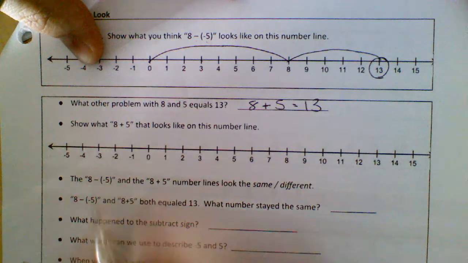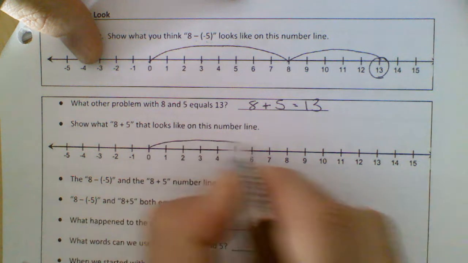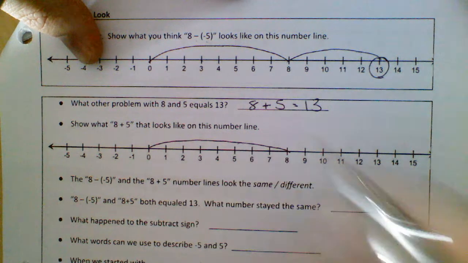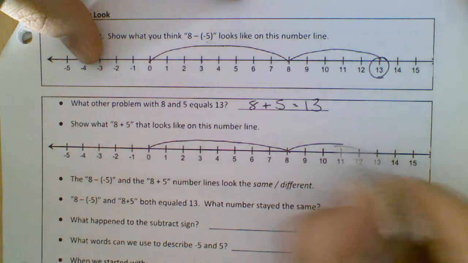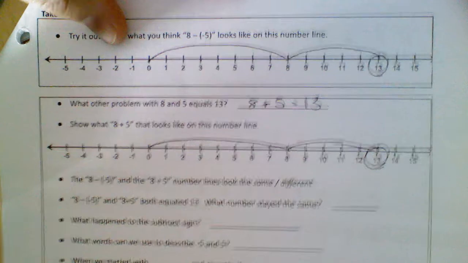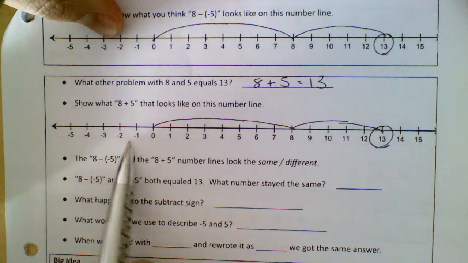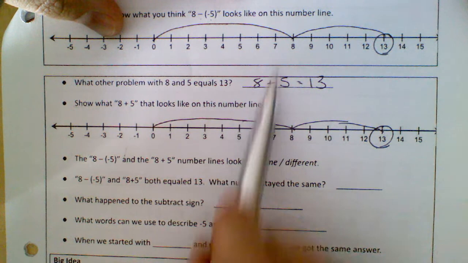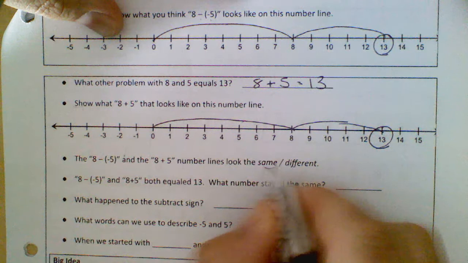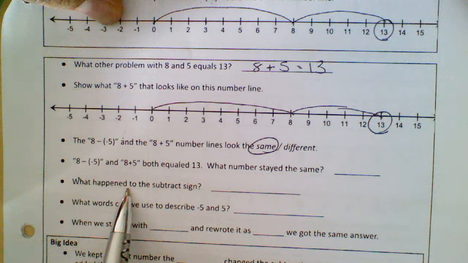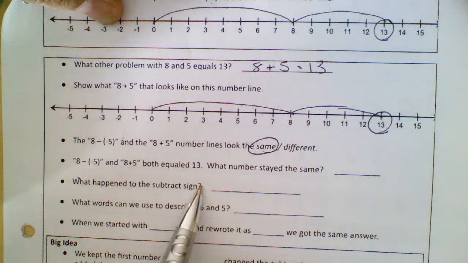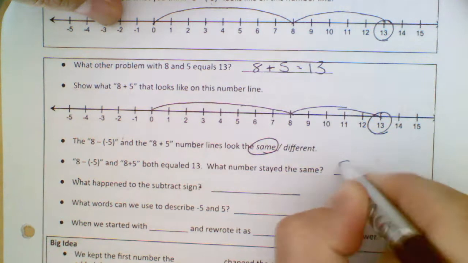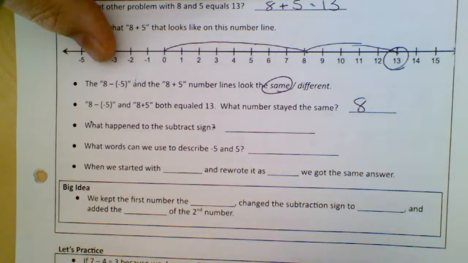So 8 plus 5, we start at 0, we go to 8, and then plus 5, and we get to 13. So the 8 minus negative 5 and the 8 plus 5 number lines, so this one and this one, look the same. So 8 minus negative 5 and 8 plus 5 both equal 13. What number stayed the same? The 8 stayed the same. The subtraction sign changed to addition.